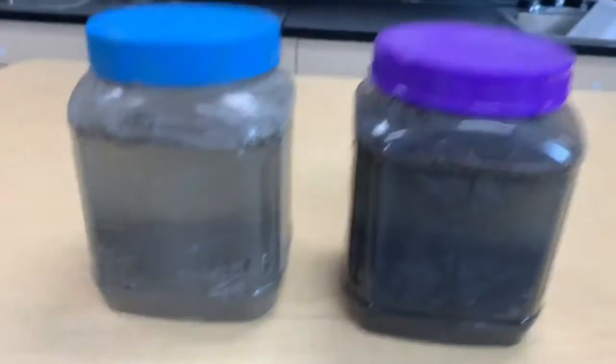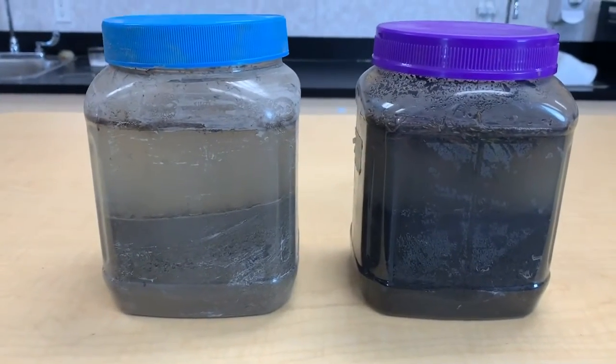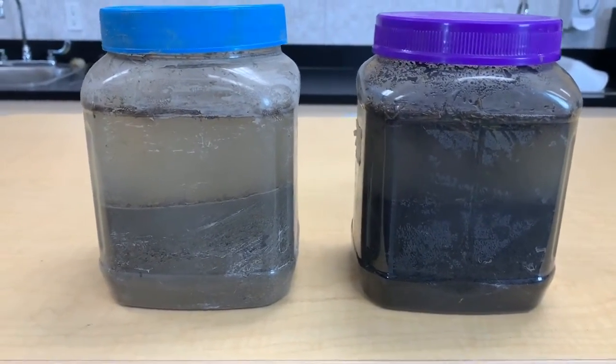You'll notice that if you have sand in your sample, it will actually settle first, and it'll settle after only a couple minutes. After about half an hour, you'll notice that the silt will start to settle, but it'll take about 24 hours for any clay in your sample to settle and make a layer. Now this is after about 24 hours of each type of soil sitting.